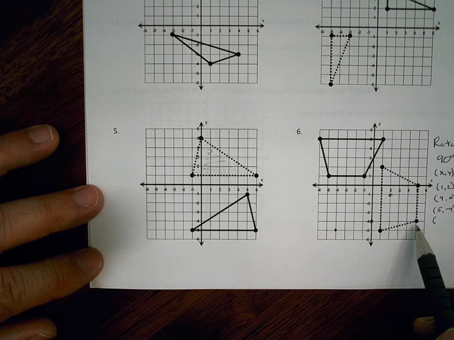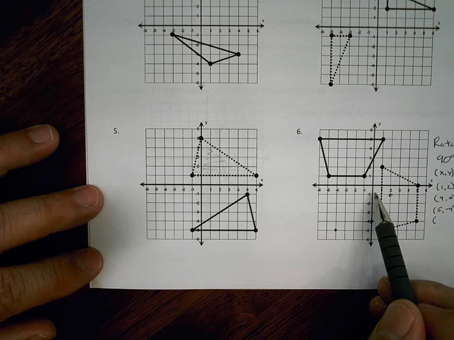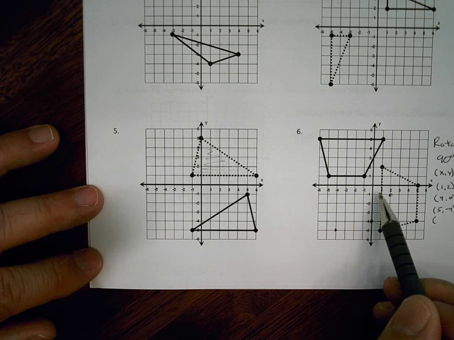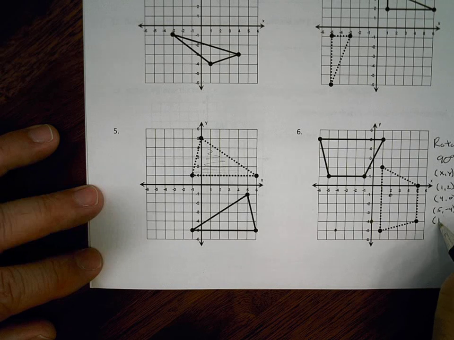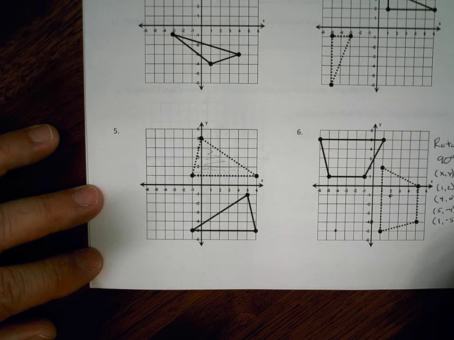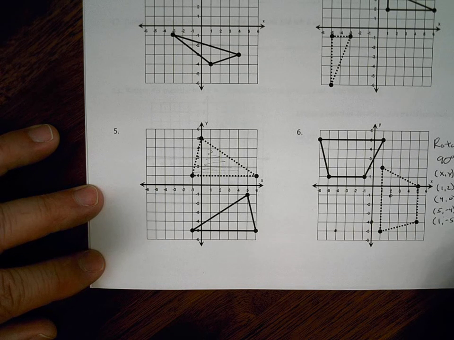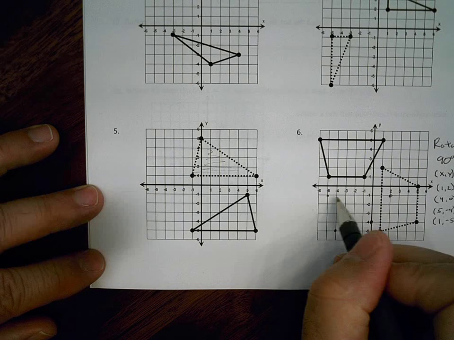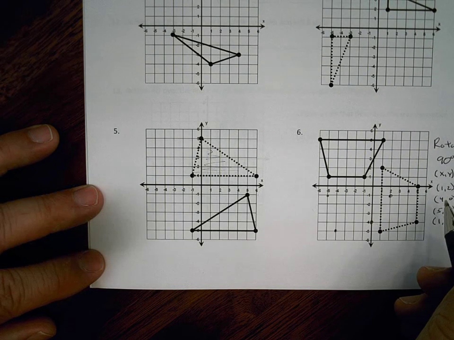We did 4, negative 5. Whoops, did we do 5, negative 4? And now we need to do 1, negative 5. So again, since we're rotating 90 degrees clockwise, we switch the x and the y, and our new y becomes the opposite. So it's going to be at negative 5, negative 1. Okay. So let's connect those 4.